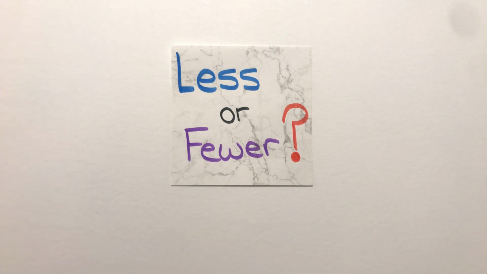For example, I might say, there was less sun today on my backyard. I'm not going out and counting the rays of sun, but I know that less sun was shining down on my backyard, and so I can say, there was less sun today.